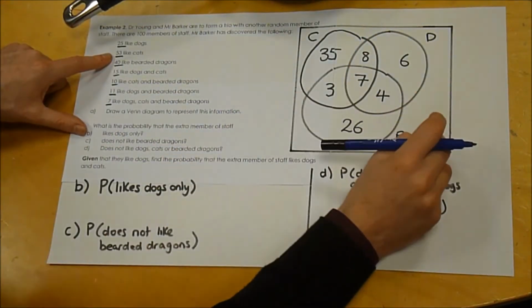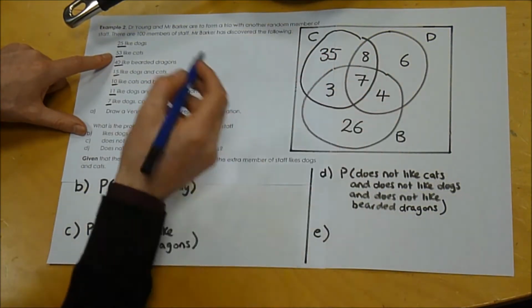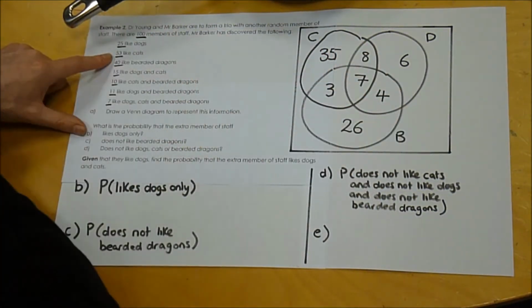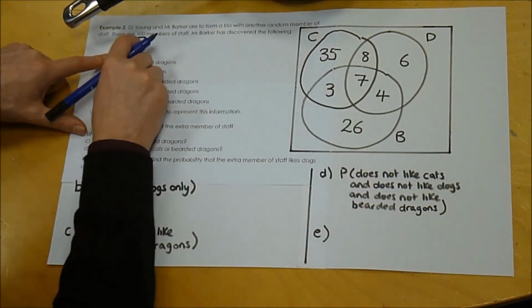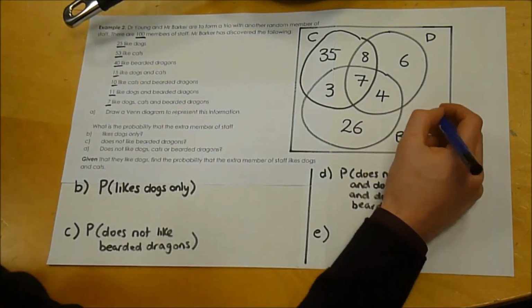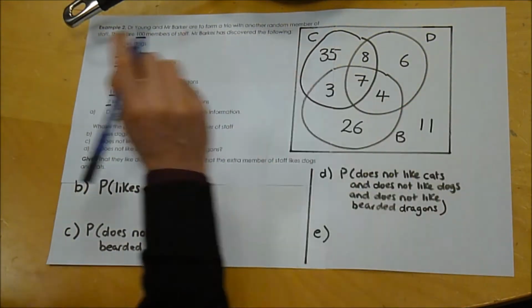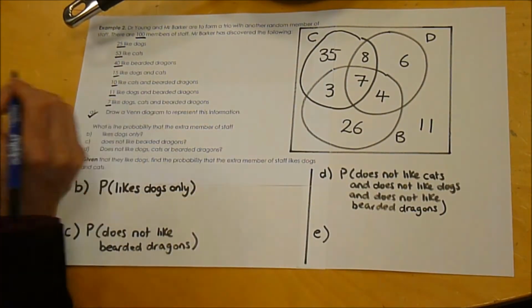What we mustn't forget is the outside, the people who don't fit into any of these categories. Well, we know there are 100 members of staff in total, so if we were to add all these numbers up, we get that it's 89, so that means there must be 11 people who don't like any of them at all. So that's part A done.